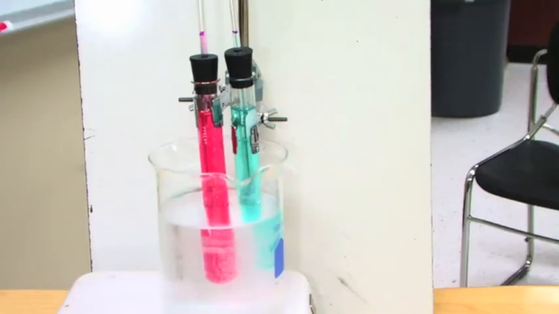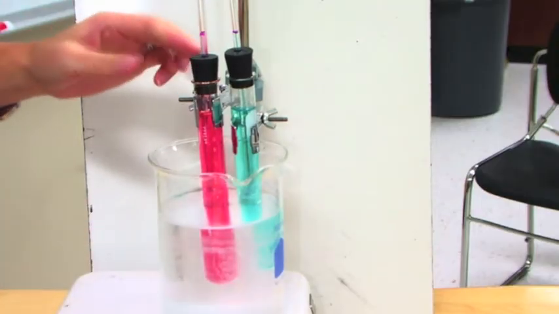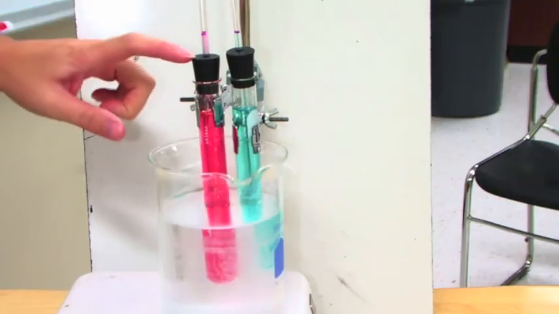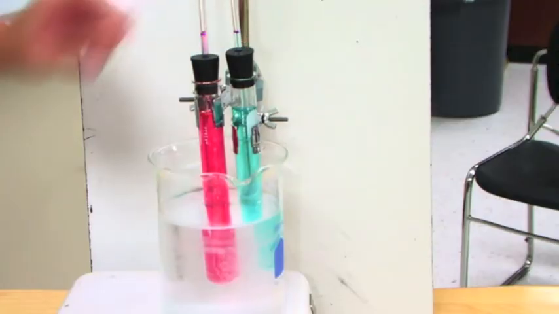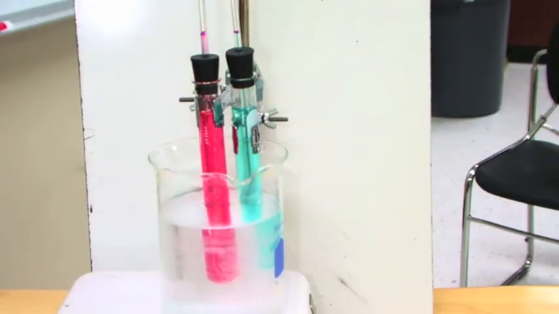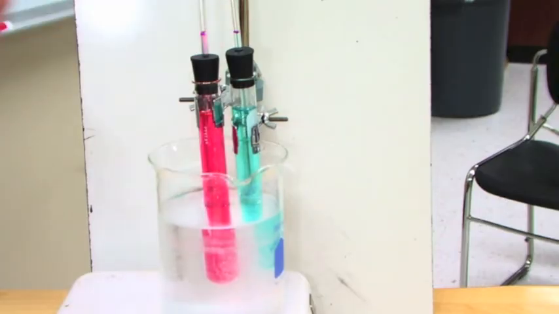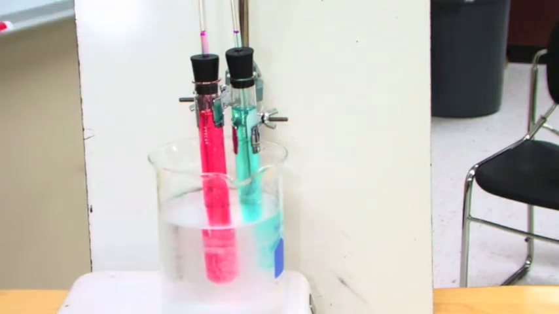So what we are looking at here is a hot plate with a beaker of water and two test tubes. The pink one has alcohol in it, the blue one has water, and the food coloring just adds a little dimension so that we can see our solutions clearly in the tubes. And we have two open glass tubes here. Through this process, we're going to use the hot plate to heat these solutions.